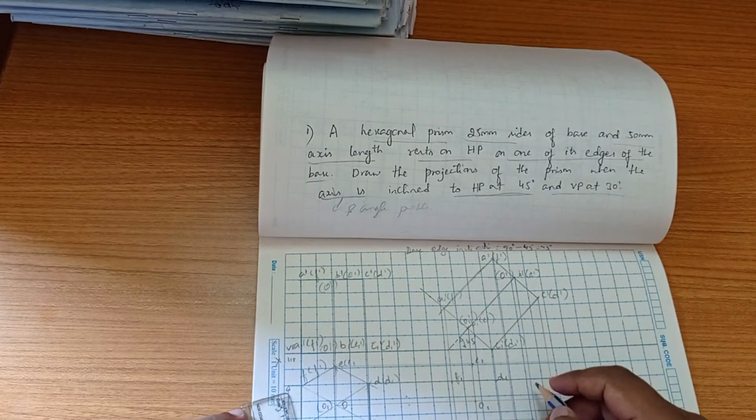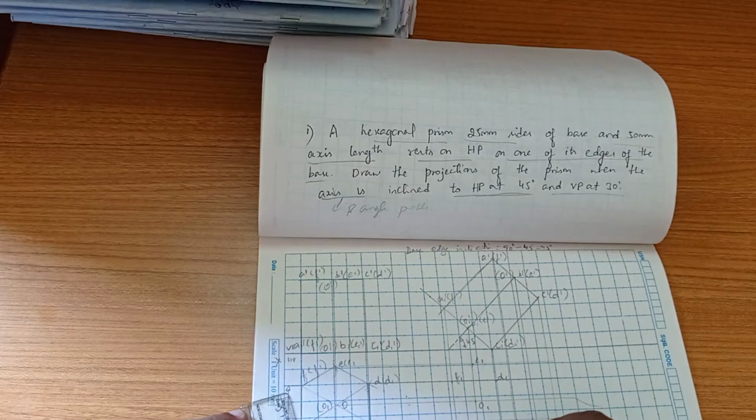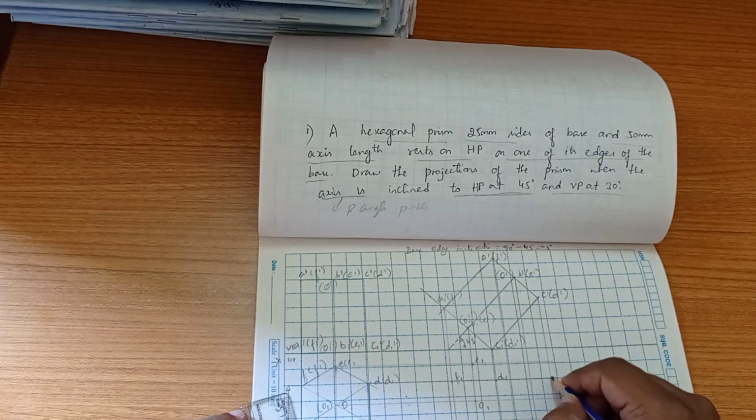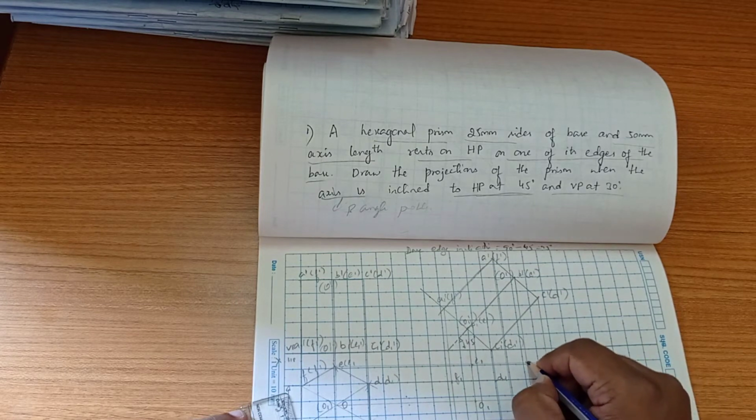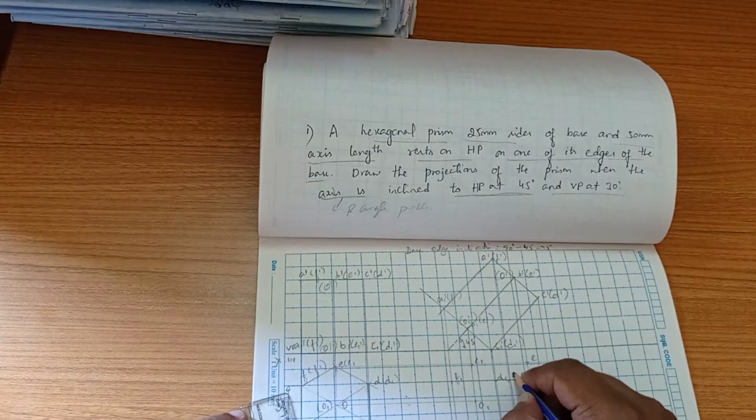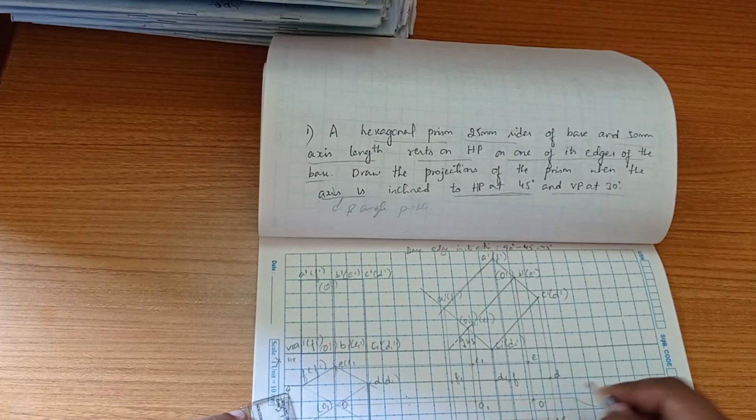Similarly for the top face also we can write. Okay, so this is A, B, C, D, E, F. Okay, this point is O.